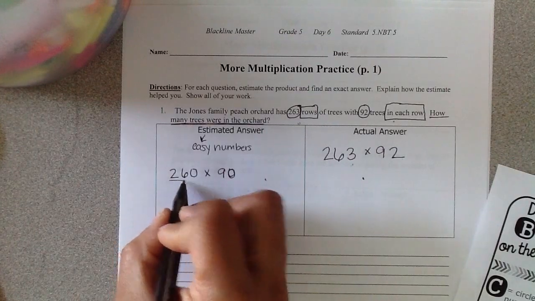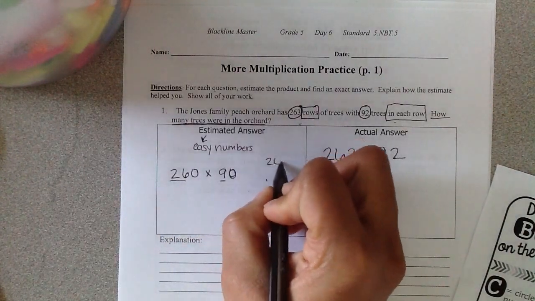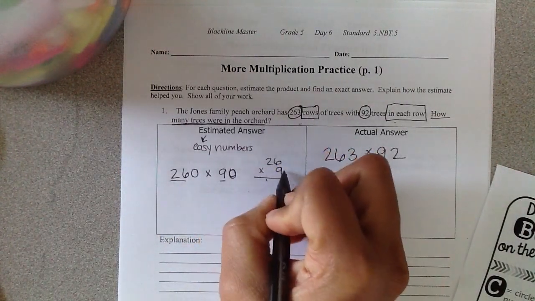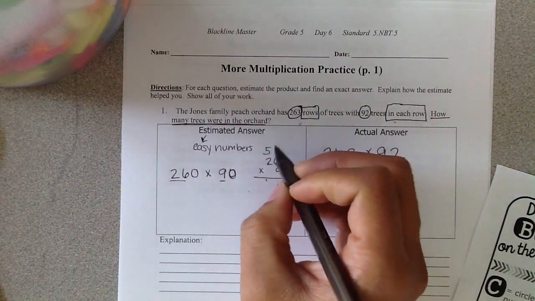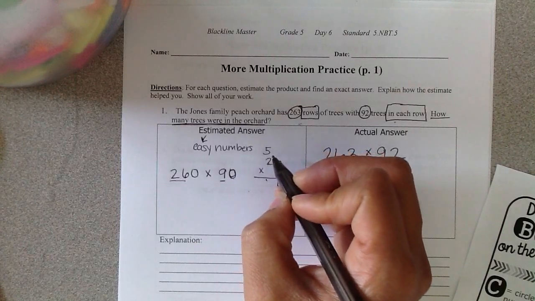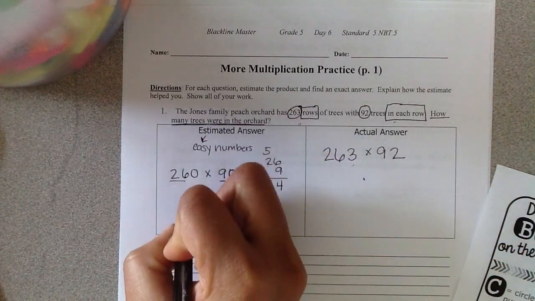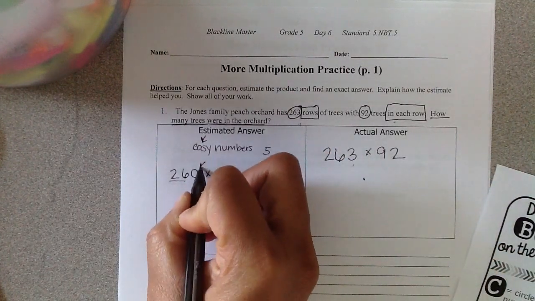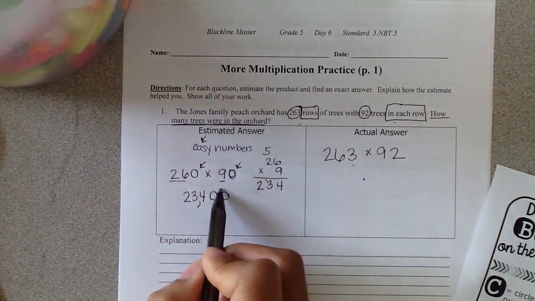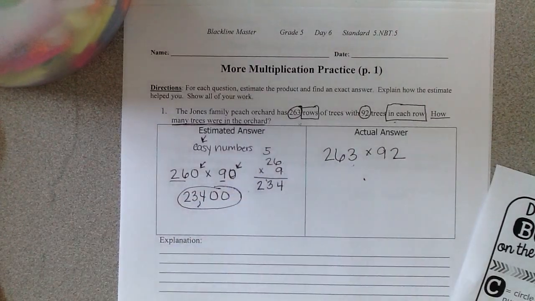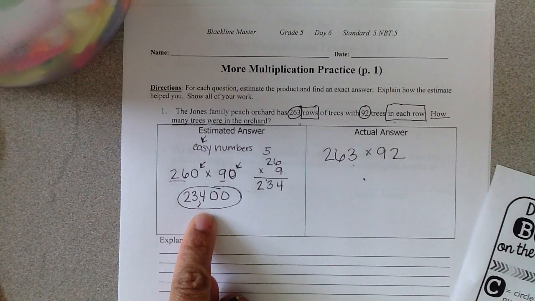Now that gives me 26 times 9. Okay, and then I have to add my two zeros. So I'm going to do 26 times 9. 9 times 6 is 54. 9 times 2 is 18, plus 5 more, 19, 20, 21, 22, 23. So I get 234, and then I have to add the two zeros on the end here. So that tells me that my answer should be somewhere around 23,400. When I solve this actual problem, I should get an answer that's really close to 23,400.